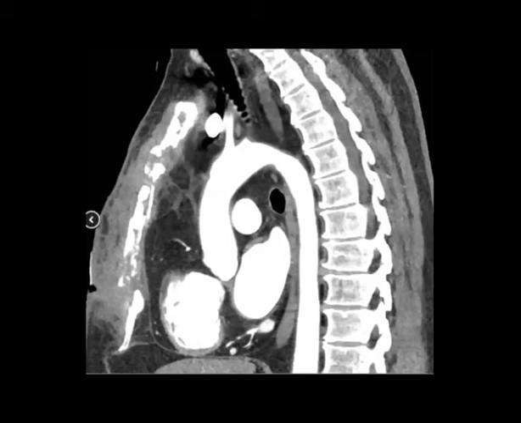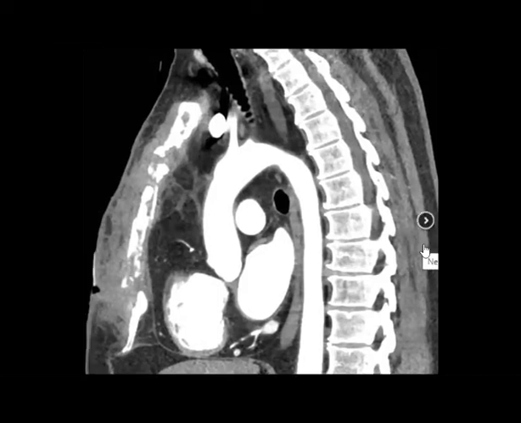I think you will have to revise again. So try to find the big abnormality here. It is a sternal pathology. So describe it, how can you describe it?